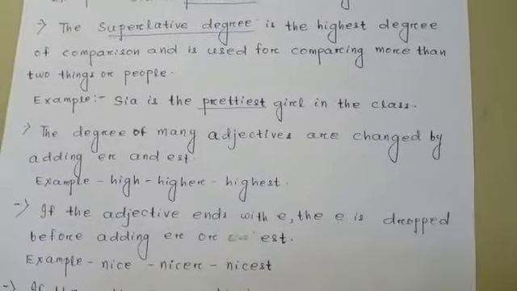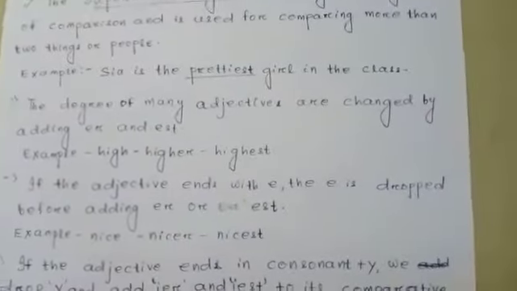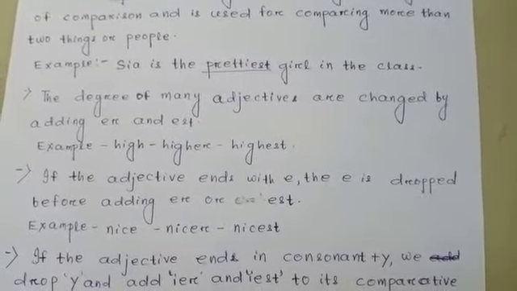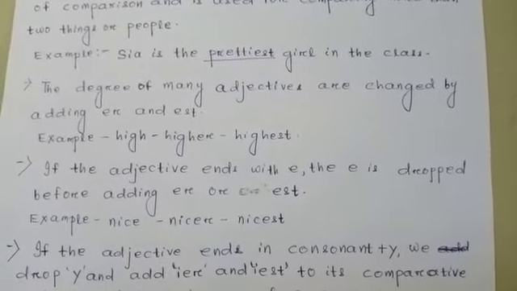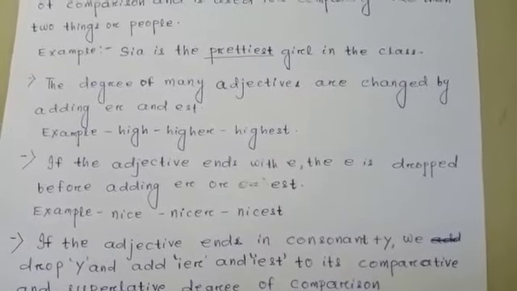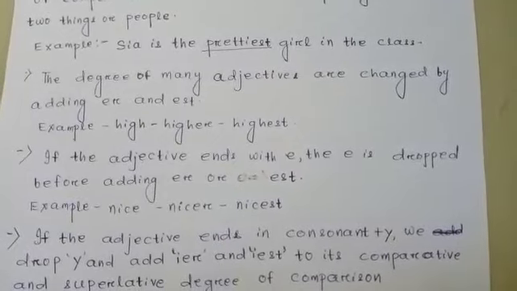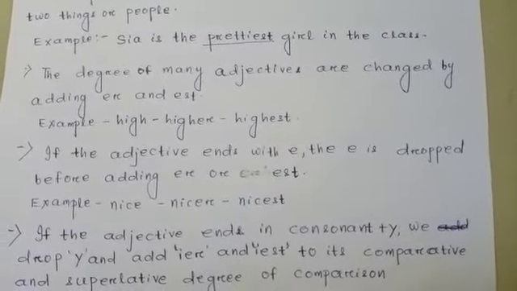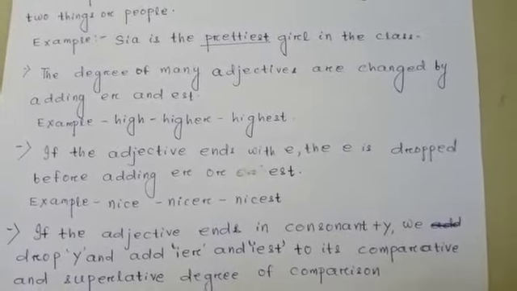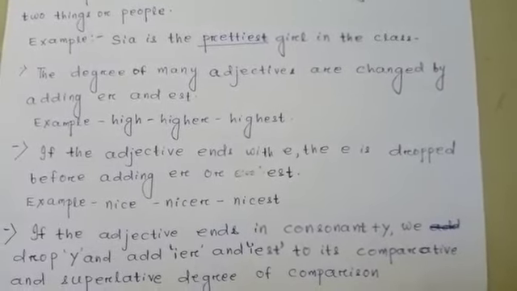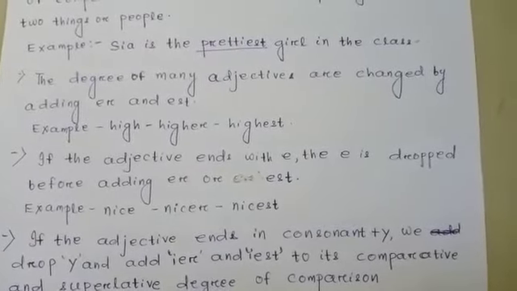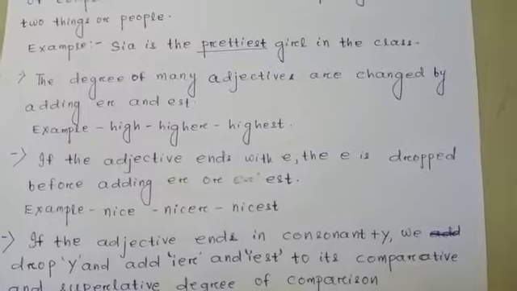Then let us know the rules to be followed when you are changing the comparative and superlative degree of any adjective. So the first one: the degree of many adjectives is changed by adding er or est. Normally we add er and est to form the comparative and superlative degrees. For example, high, higher, highest. Heavy, heavier, heaviest. Tall, taller, tallest.